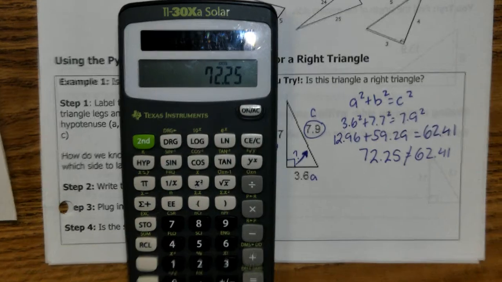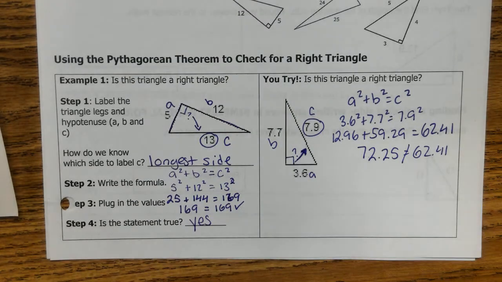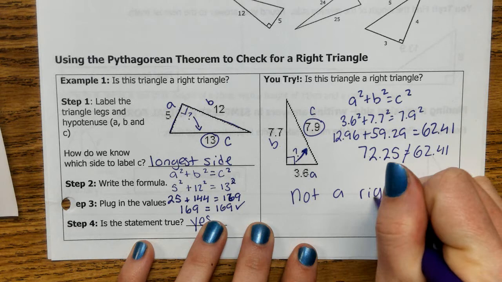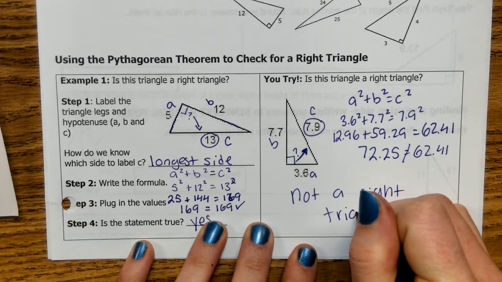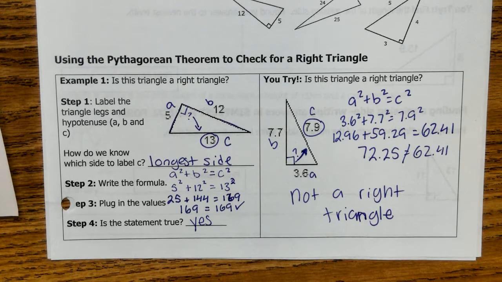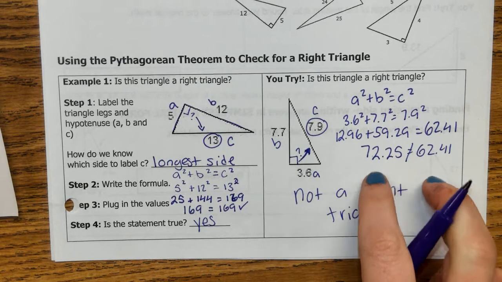Those sides are not equal. What does that mean about this triangle? Not a right angle triangle. Okay. It is not a right angle; it is a different type of triangle. If it is a right triangle, then the Pythagorean theorem is true. If it is not a right triangle, you'll get different numbers when you plug it in.